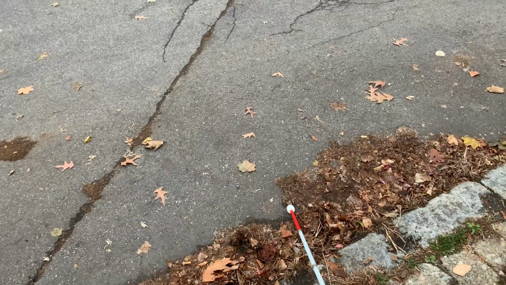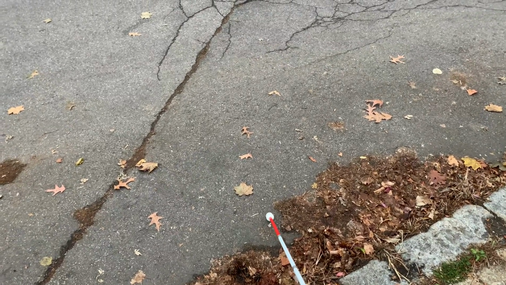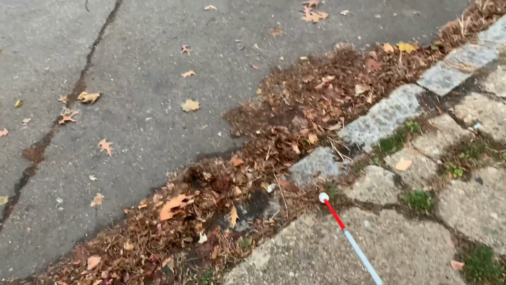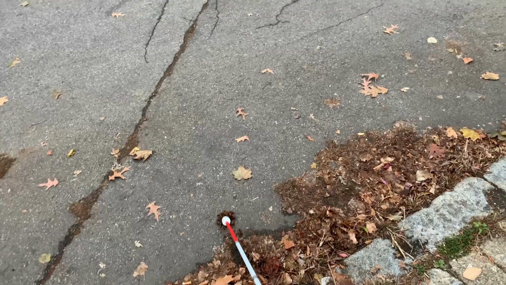I felt a little drop-off here. There are some leaves and stuff, so it's a little challenging. But I can feel the texture change now between the pavement, the cement, and the asphalt. So I'm pretty confident I'm at the corner.